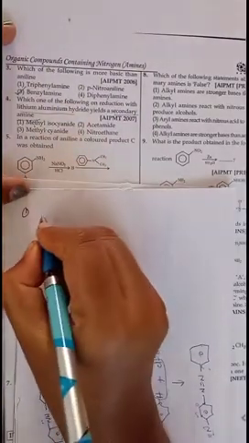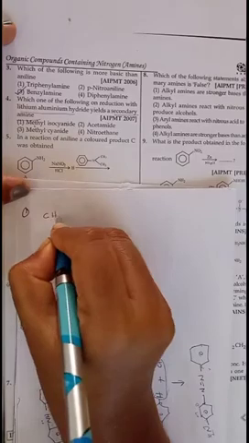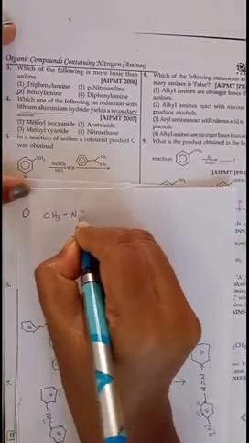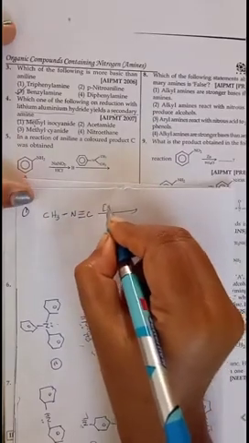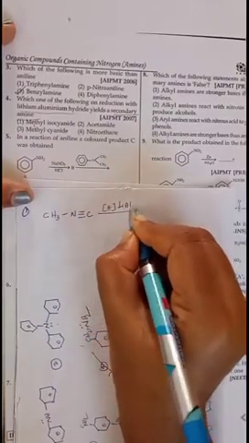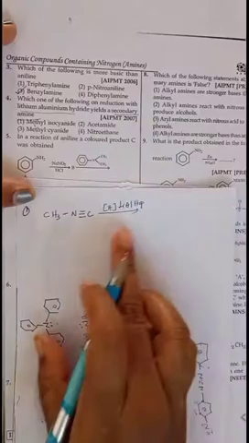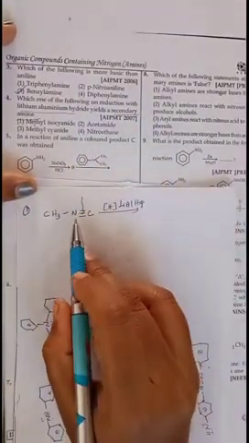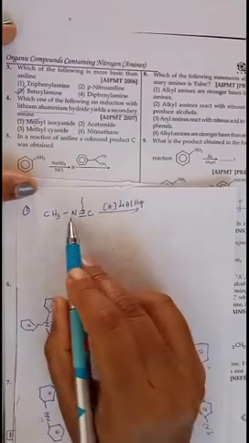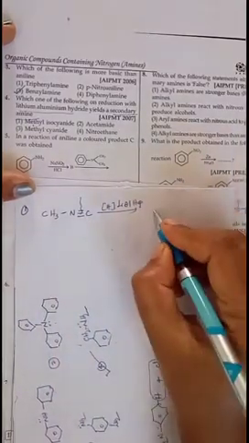Methyl isocyanide, formula CH3N triple bond C. Now it is undergoing reduction in presence of lithium aluminum hydride. The pi bonds break, then the nitrogen is added by 2 hydrogens, carbon is also added by 2 hydrogens.